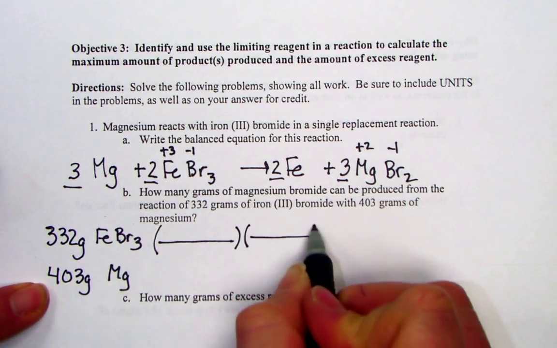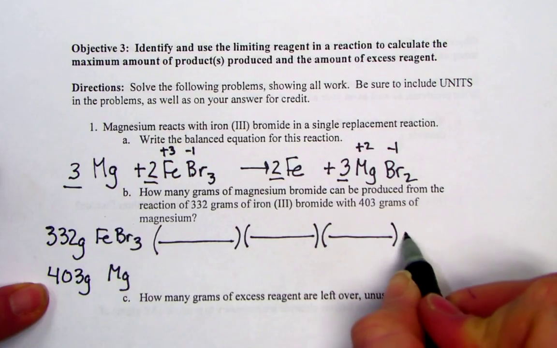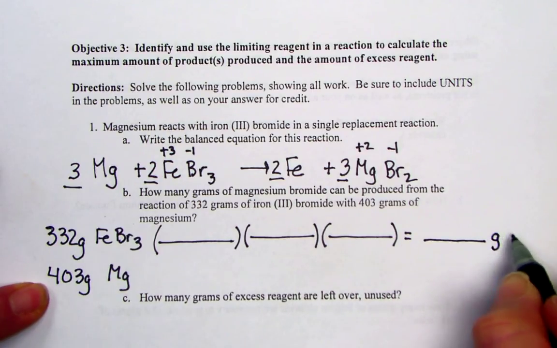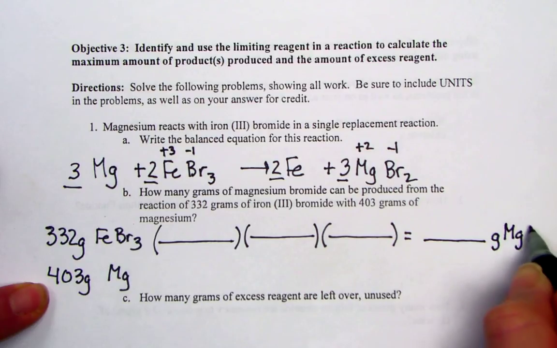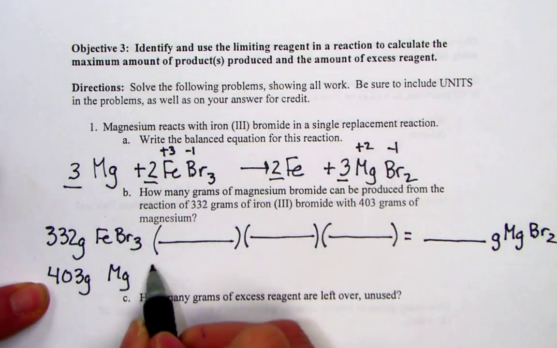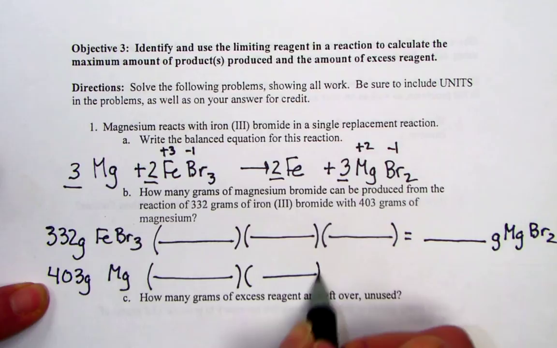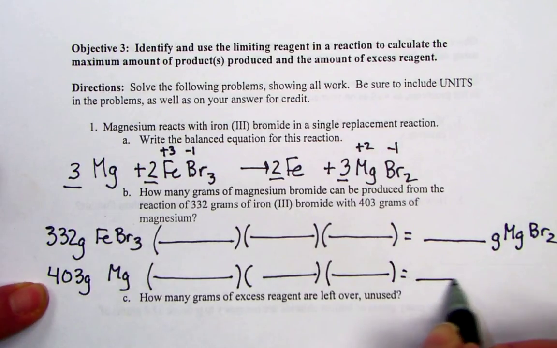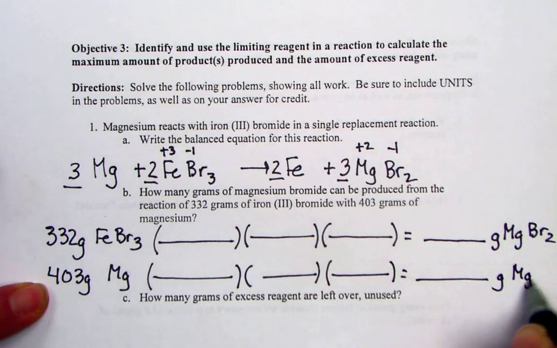I'll get my parentheses ready so we can see the journey: divide, ratio, multiply, the target being grams of the product, MgBr2. Same 3 steps down below for the magnesium. Same target, MgBr2 grams.